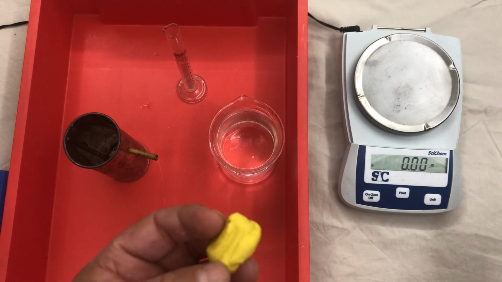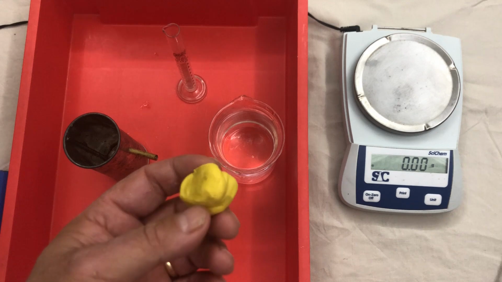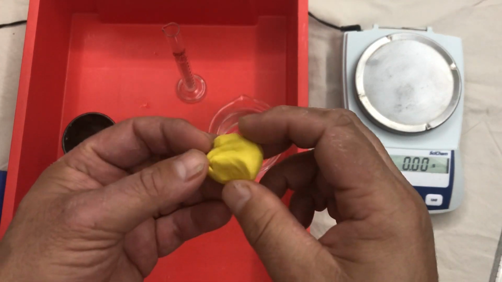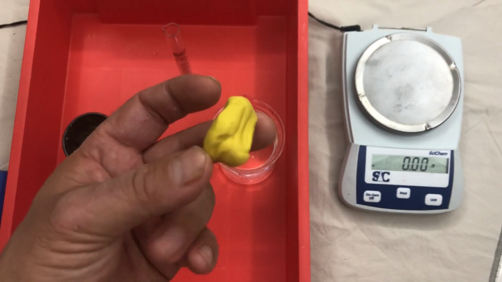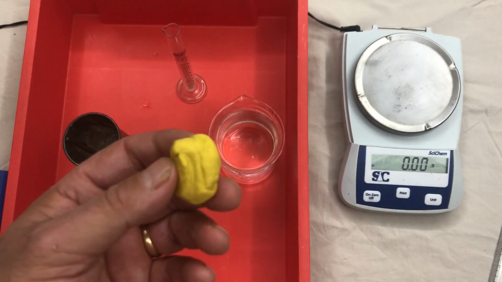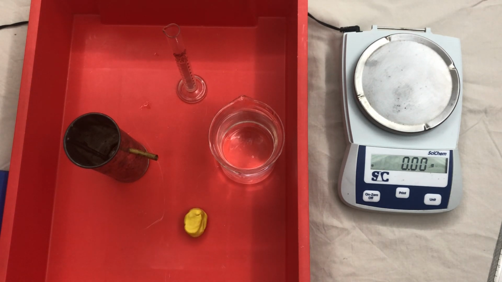Obviously, with the cubes, we could measure the length, width and height, multiply them together and give us the volume, but we don't have that luxury with this piece of irregular plasticine. So we have to use water for this one. Right, now, apparatus for part 2.